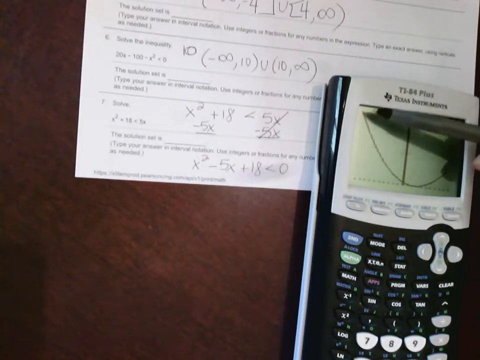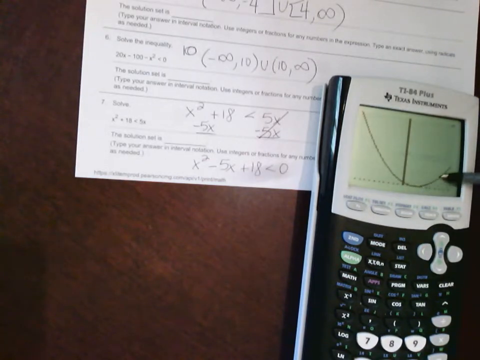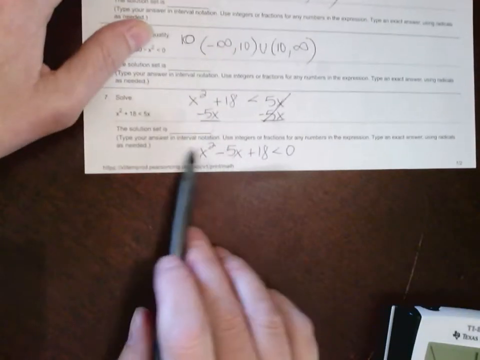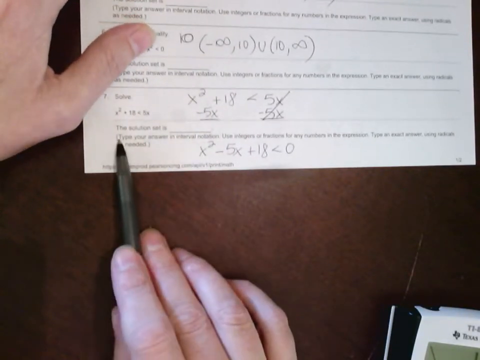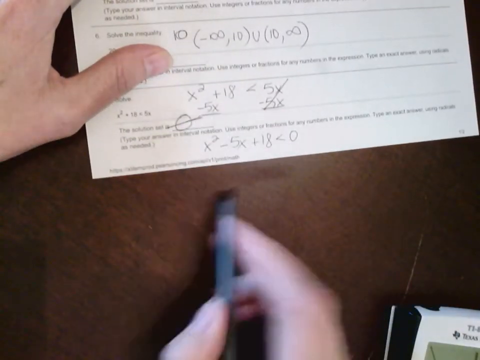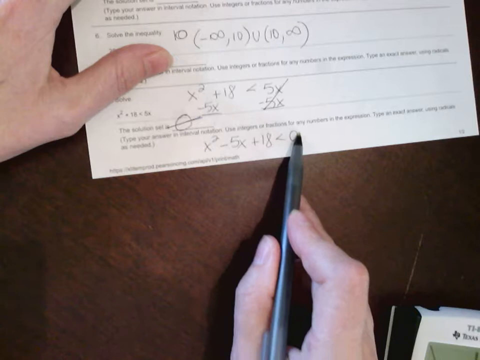Well, look what it does. It looks like it comes here and it touches the x-axis and then it goes back up. It doesn't ever go below the x-axis, okay? And since it never goes below the x-axis, that solution set is called the null set. It doesn't ever go below 0.